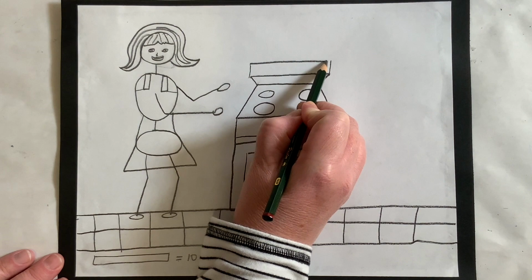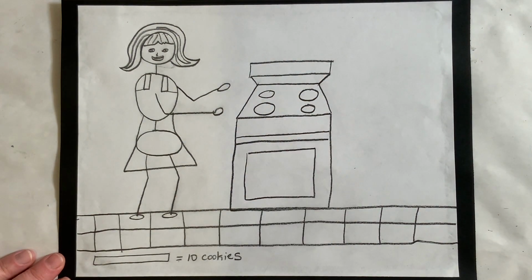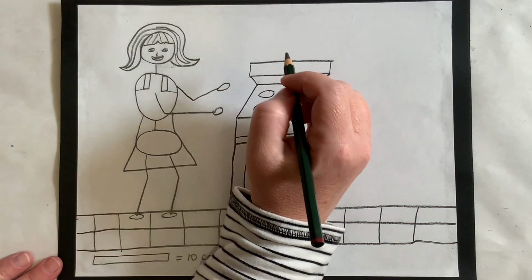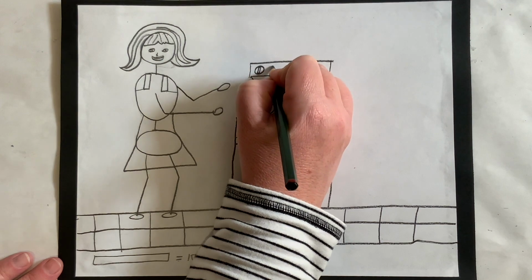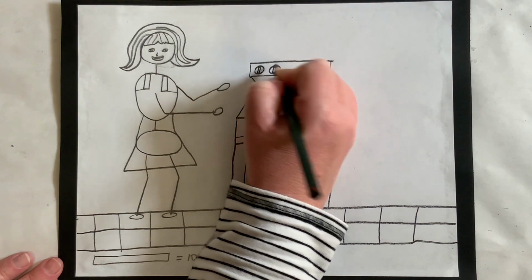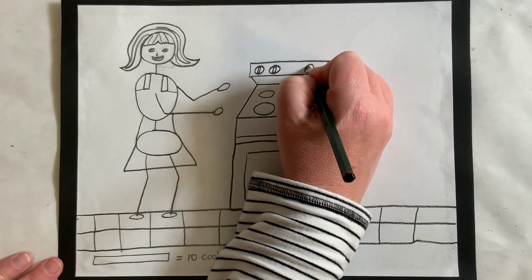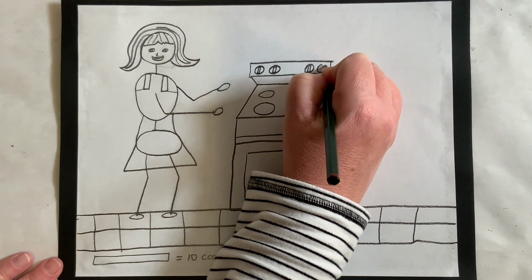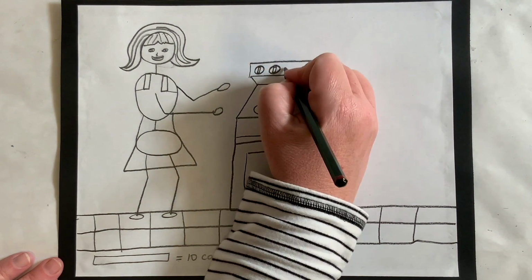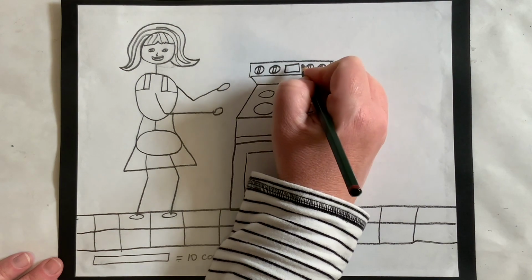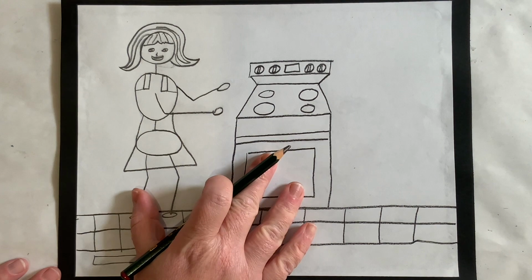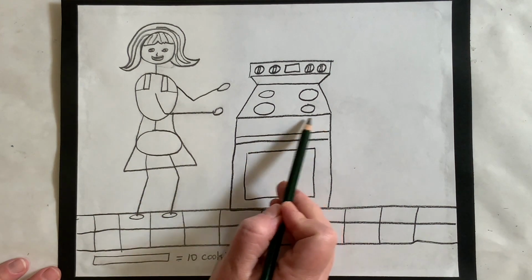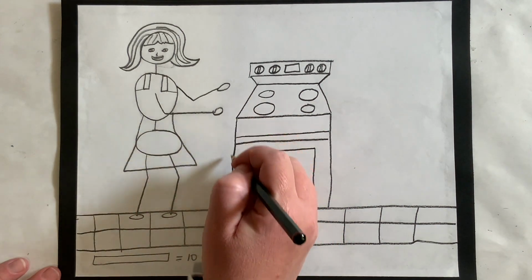Now, this is just one example of how to draw a stove. You may have your own way, which is fine. My stove has 4 knobs, 2 on each side. So I'm drawing some circles, and then it has like a clock in the middle. Lots of shapes, right? So I'll go over this while you finish your drawing.